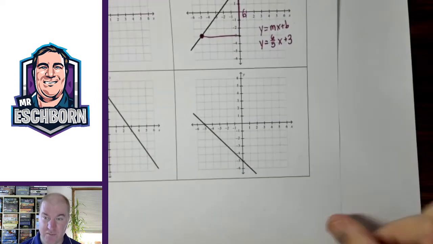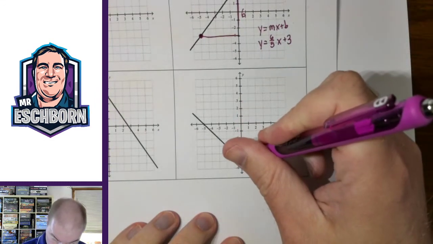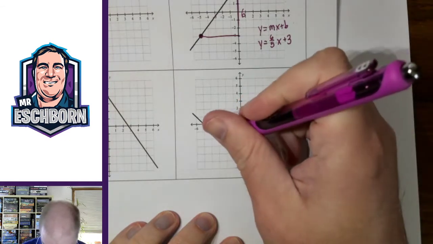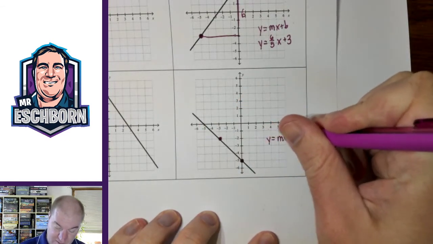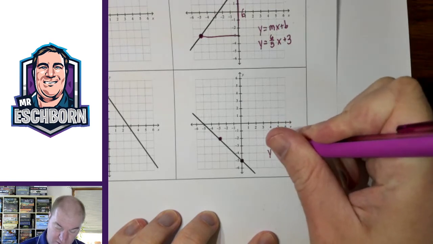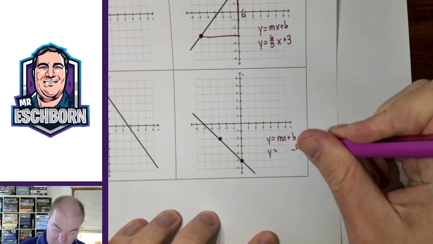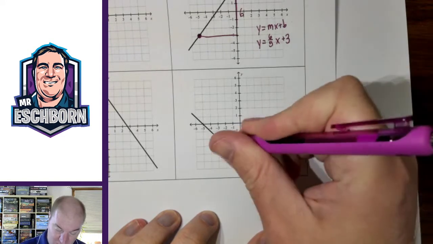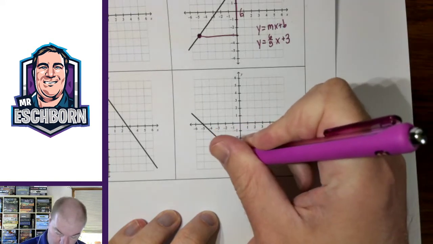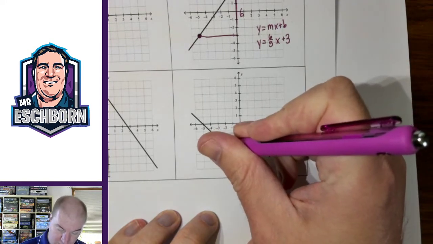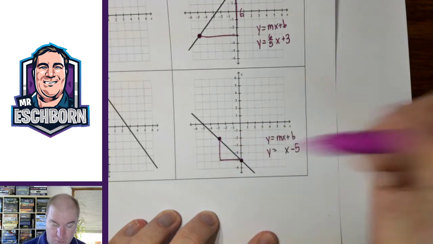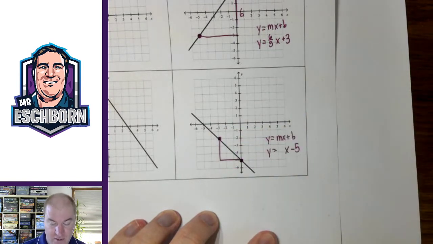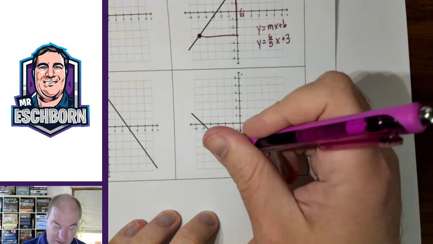Let's slide down and do this one. Here's my 2 points I'm going to use. y equals mx plus b. y equals, my b is -5. My m, my slope is down 3 over 3. So remember, when you're going down or when you're going to the left, those are both negative directions. So make sure you indicate that as such.